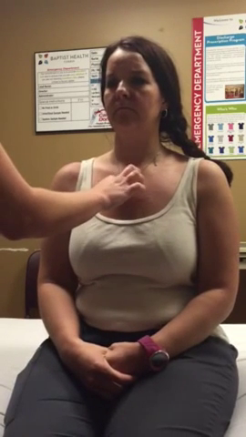And then I'm going to verbalize all of my auscultation points of the cardiac region, which is the aortic, which is the right second intercostal space right of the sternum. That's the aortic. The pulmonic is the second intercostal space left of the sternum. And tricuspid, the fourth intercostal space left of the sternum.